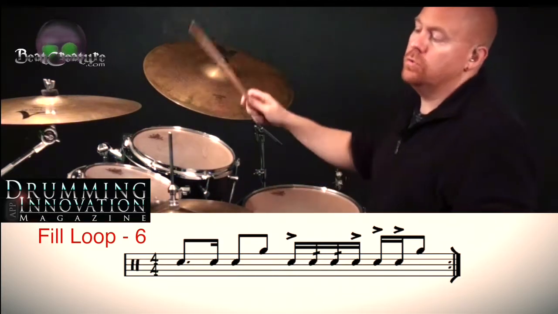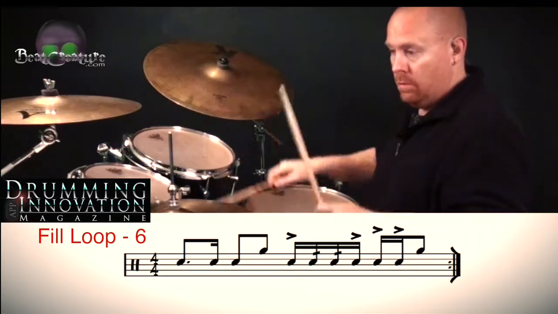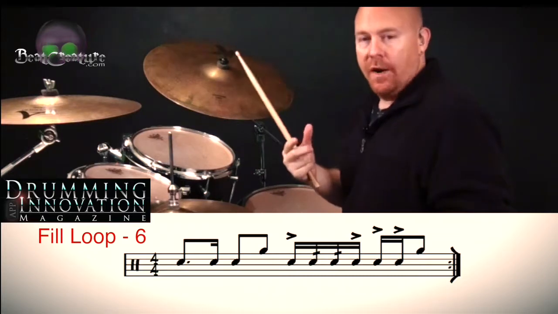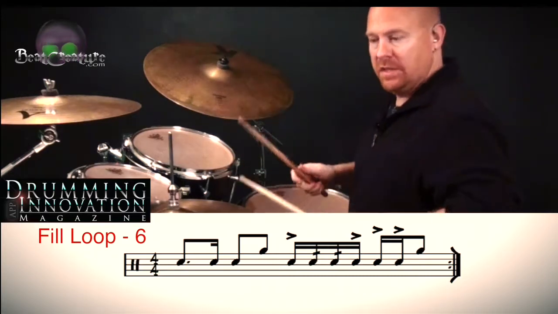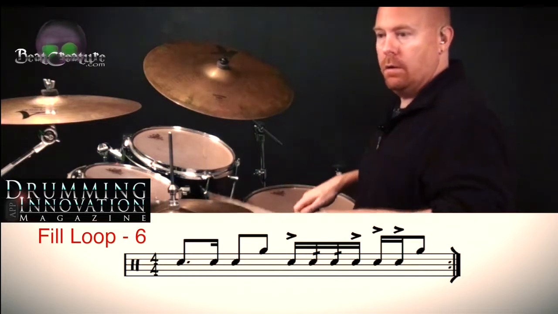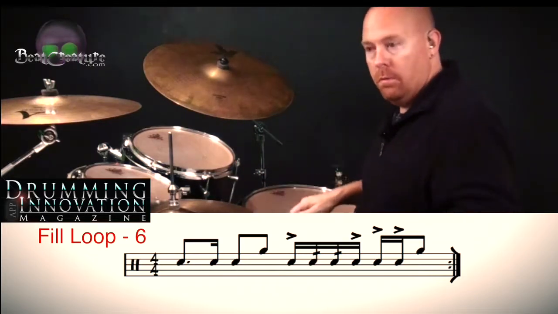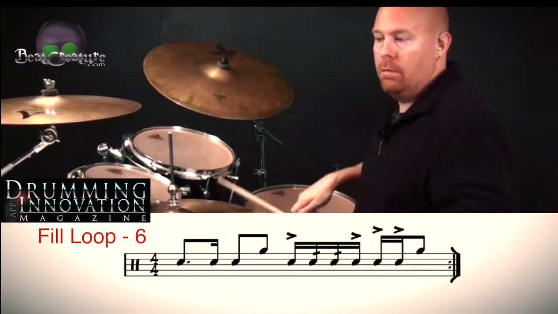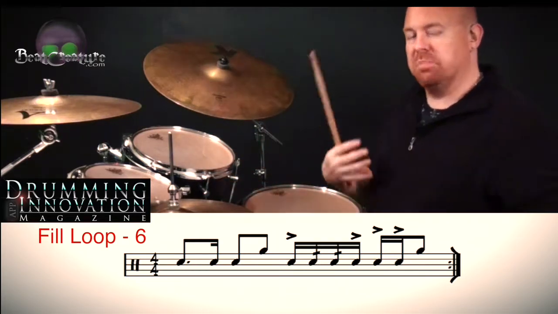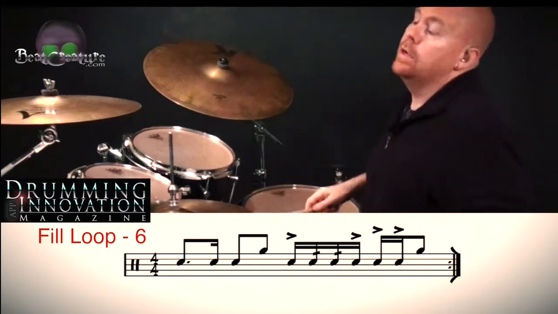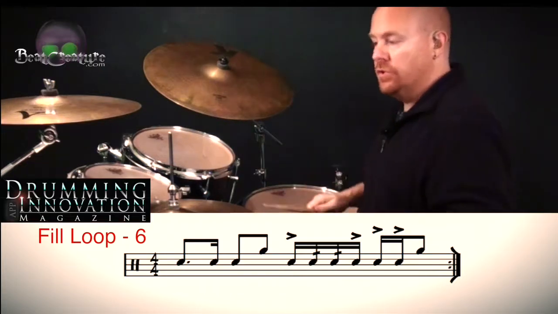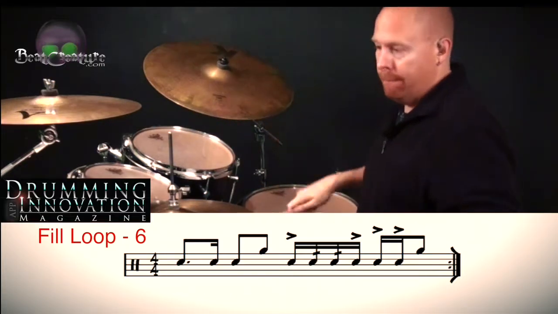So beat 3, once you get comfortable with it and kind of round it off, instead of it sounding like, it'll sound a little bit more like. Same sticking though, just play it over a couple times to get used to it, right? So 1, 2, 3, 4.